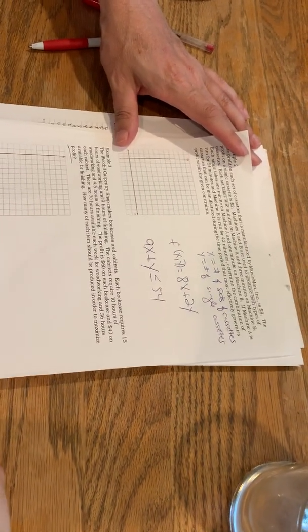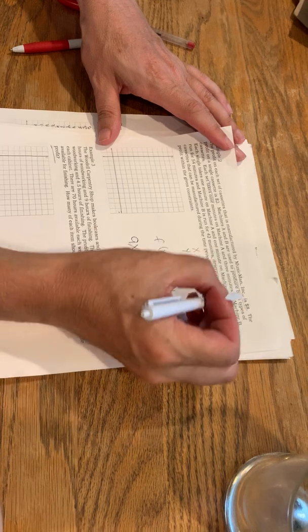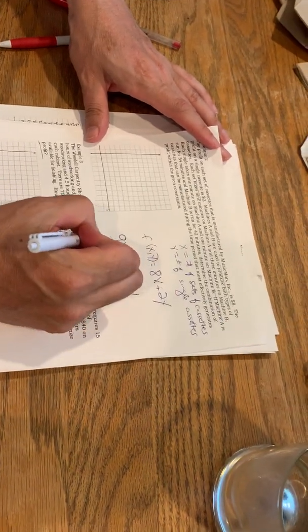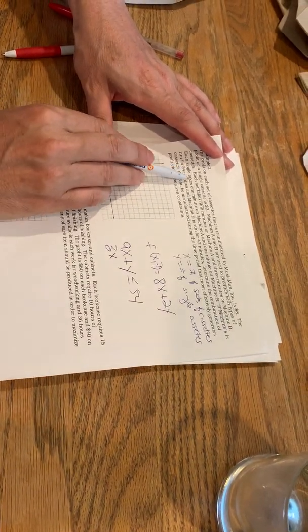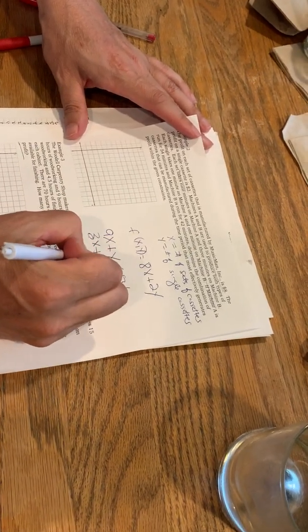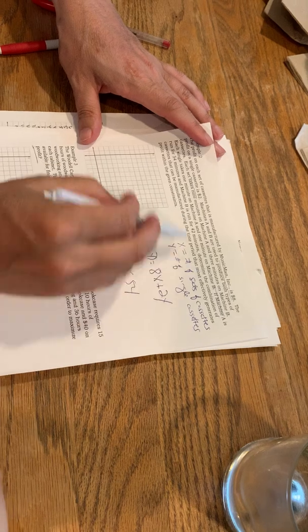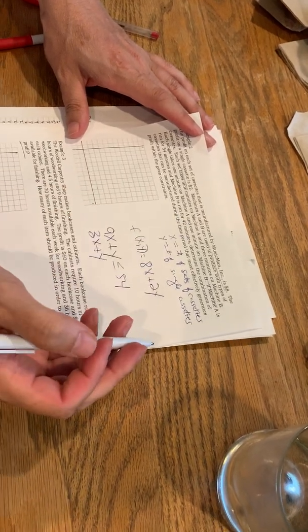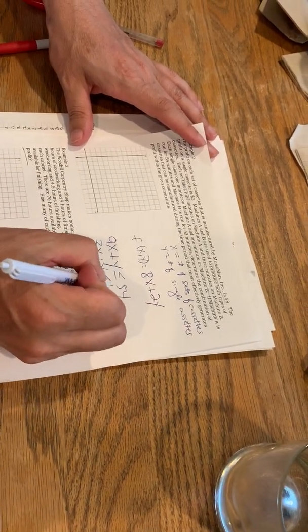And then if I go to machine B, the set of cassettes takes 3 minutes, so that's 3x, and the single cassette takes 1 minute on machine B. And we have 42 minutes run on machine B, so it's got to be less than or equal to 42.